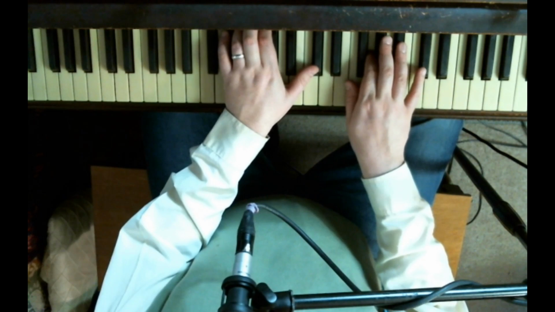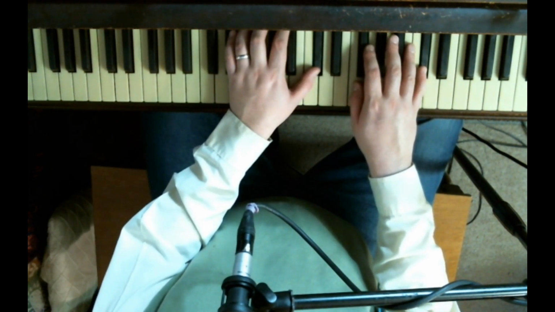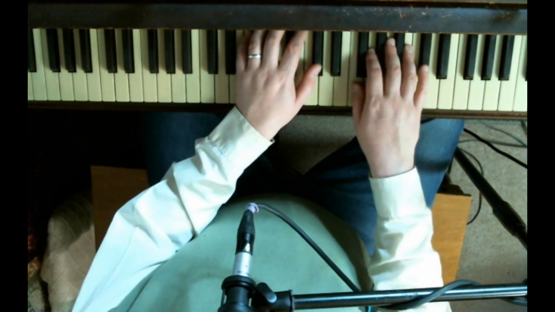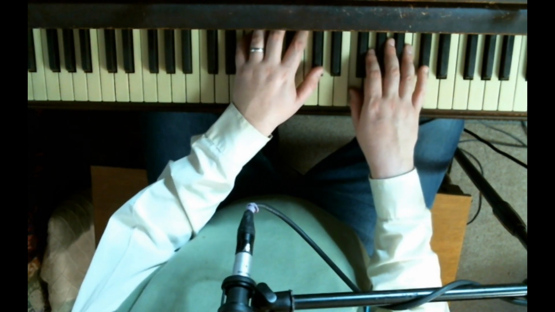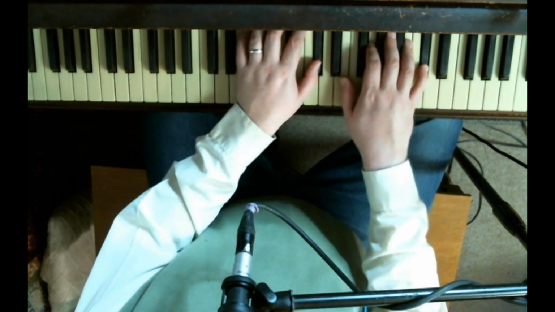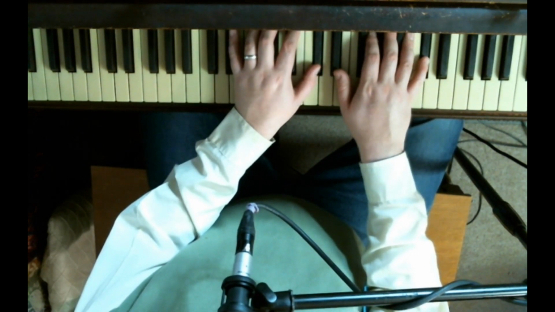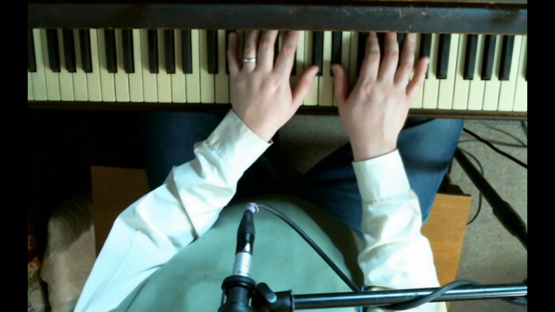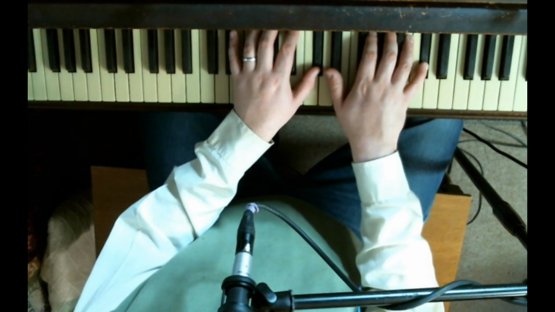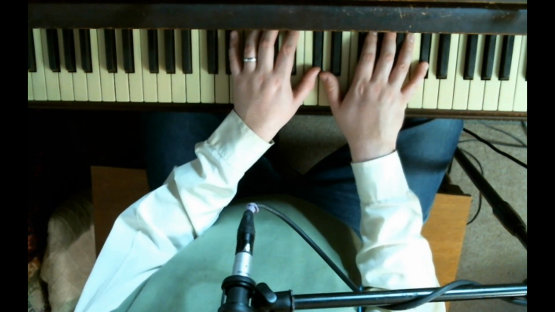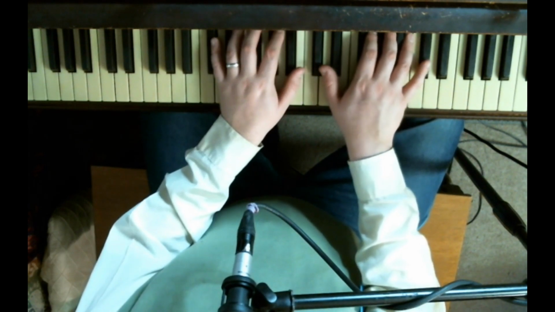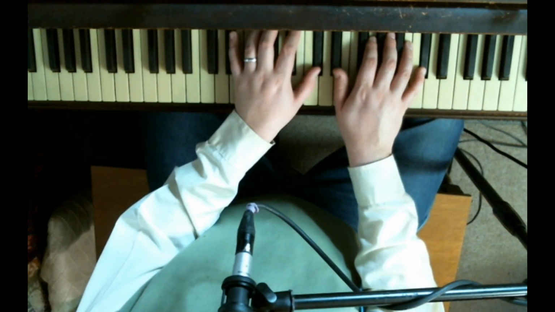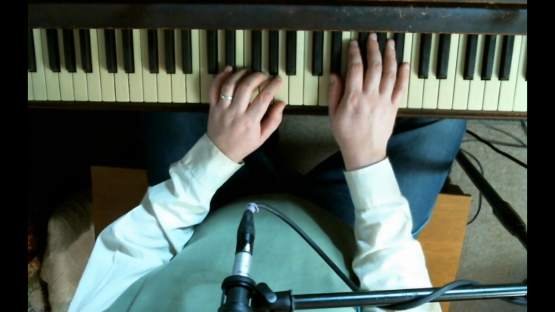From 4 down to 6 is a minor sixth. From 4 down to 5 is a minor seventh. And of course, 4 down to 4 is a perfect octave. Now we're going to take a look at the intervals from the fifth.